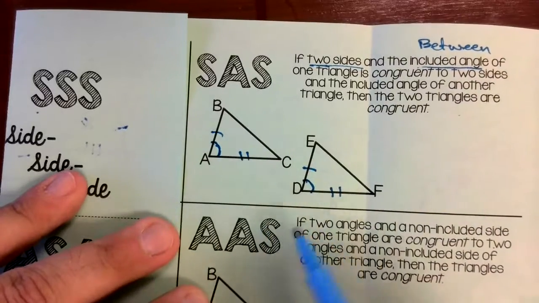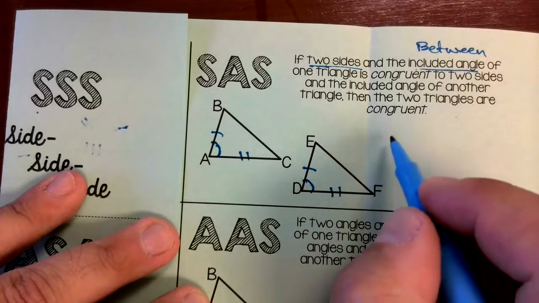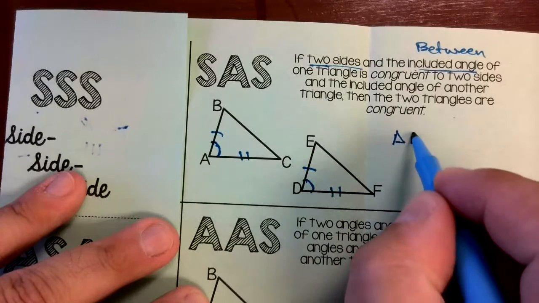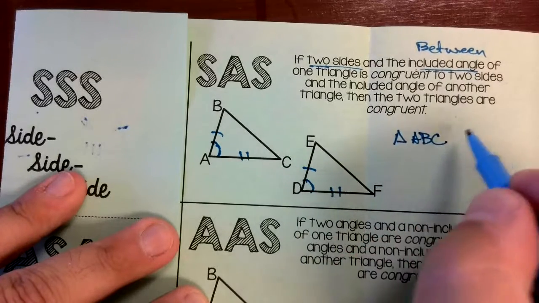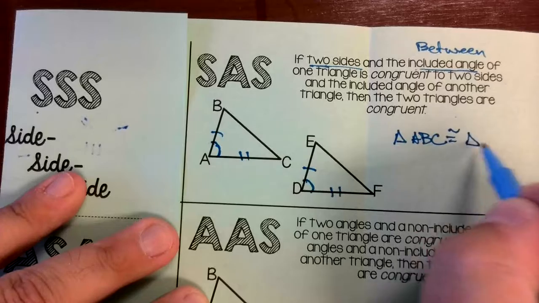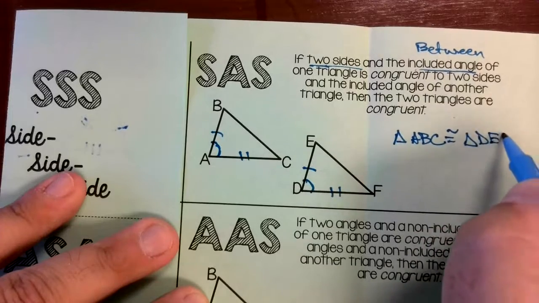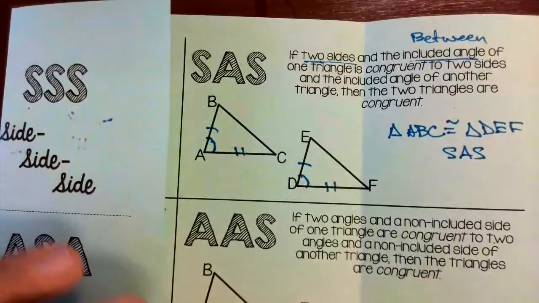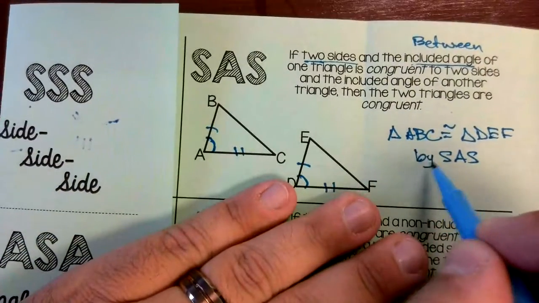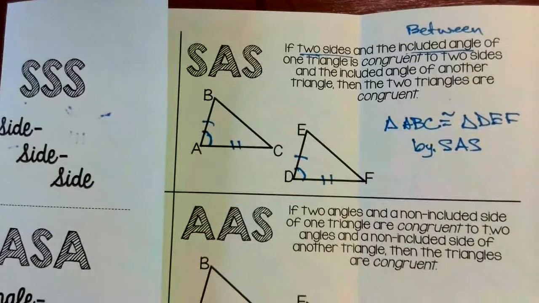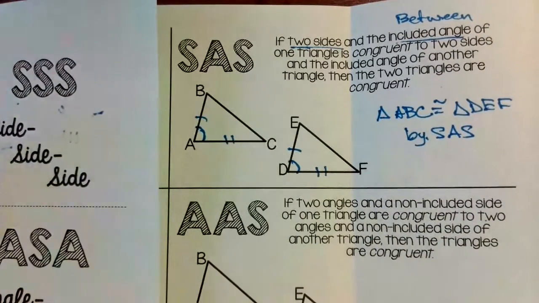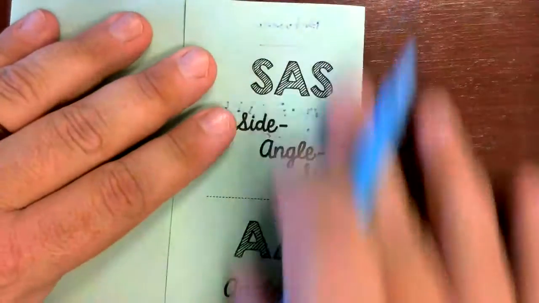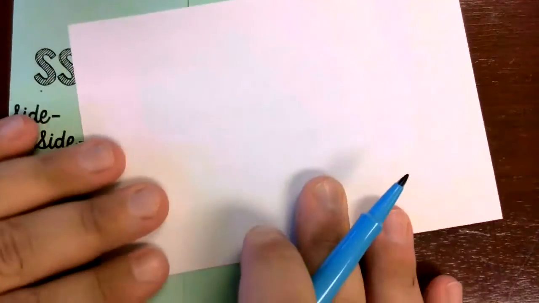So I see something that looks like this, then the two triangles are congruent. So I can say triangle ABC is congruent to triangle DEF by SAS. I want to put by SAS. Now, to kind of go through and show you a couple of examples how this might work and how you're going to see this today on an assignment.